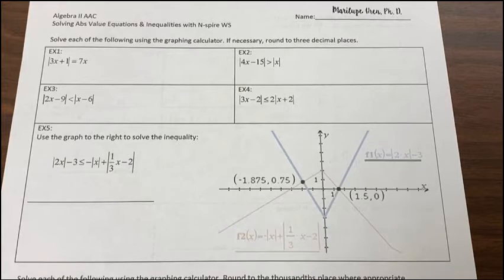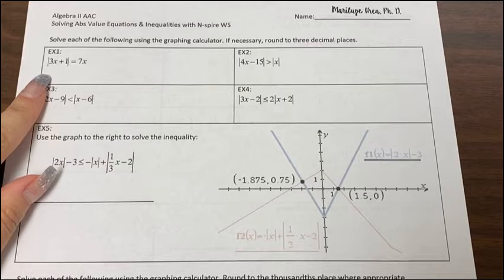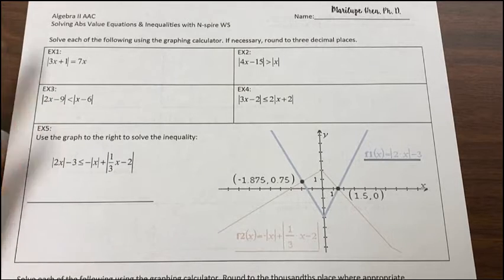Hi guys, today we're going to learn about solving absolute value equations and inequalities using the TI-Nspire. So the first thing that you need to do, obviously, is to read the problem. Here you have the absolute value of 3x plus 1 is equal to 7x.